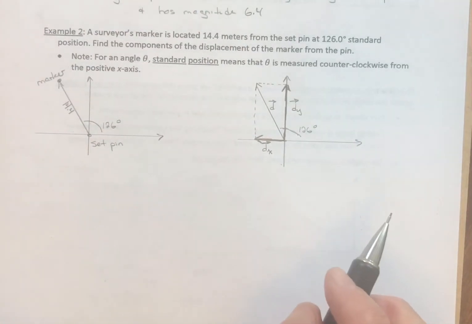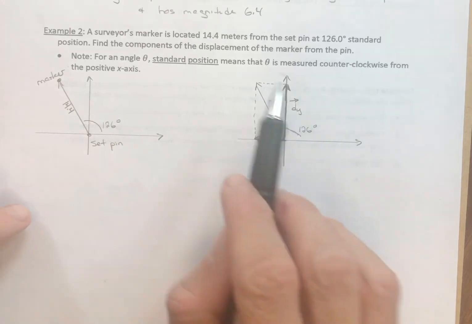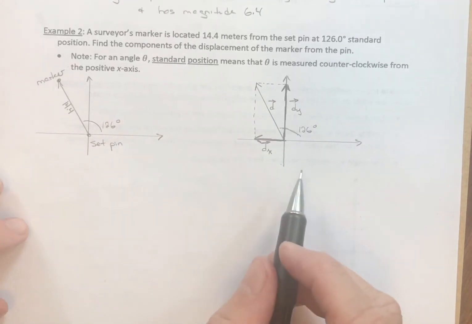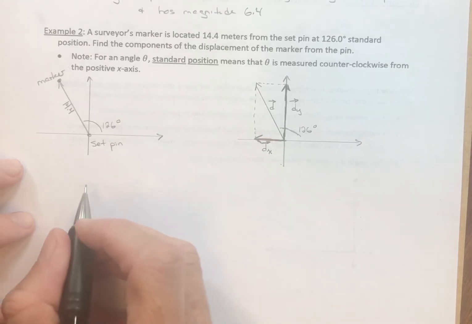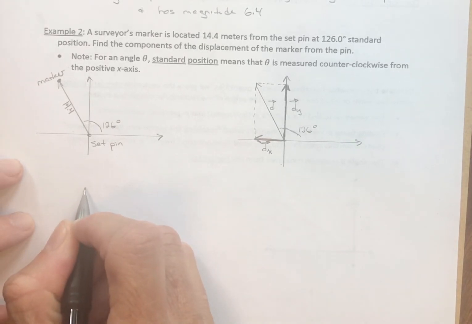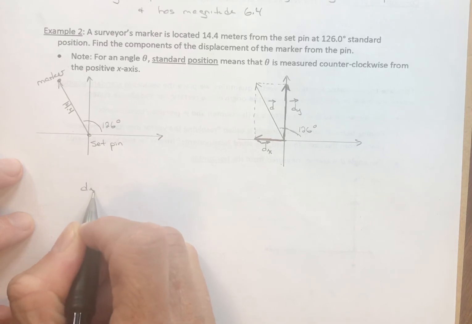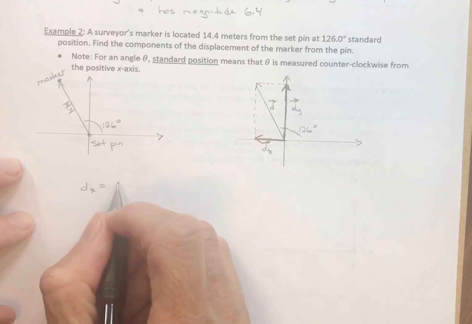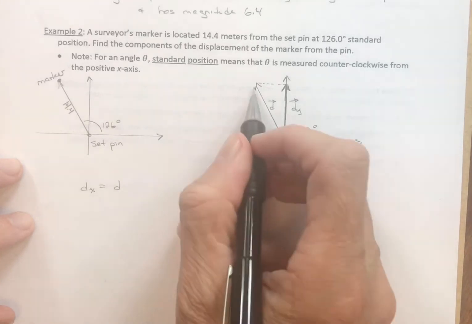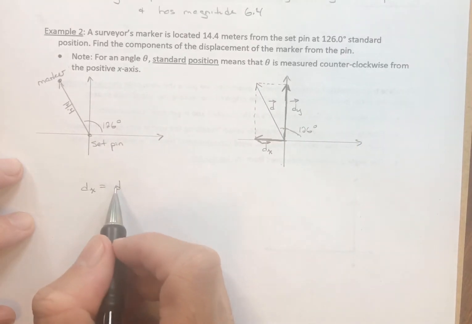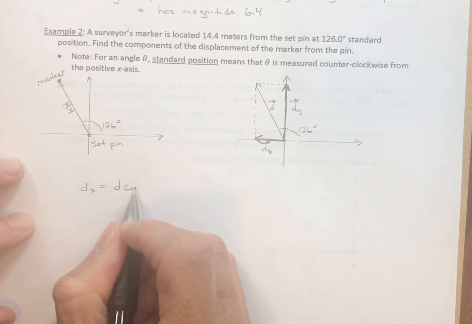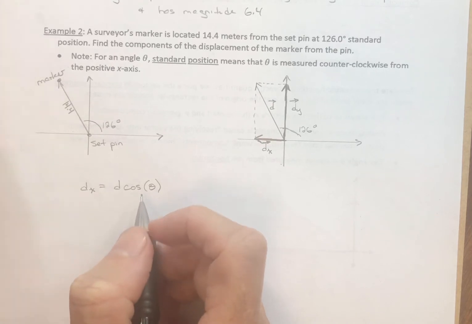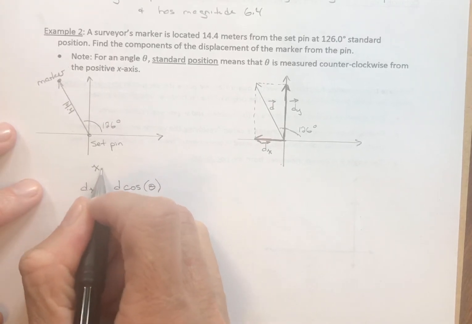So we have that, and we want to find its displacement. We want to find the components. All right, so what do we know? The magnitude of d sub x is equal to the magnitude of the given vector, again, we don't have any arrows over these, times the cosine of theta. This is the x component.